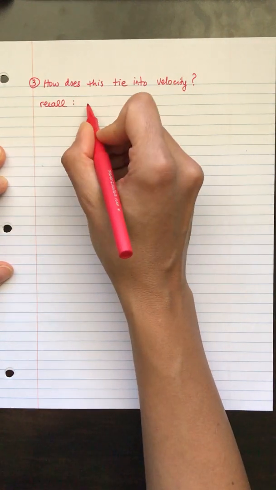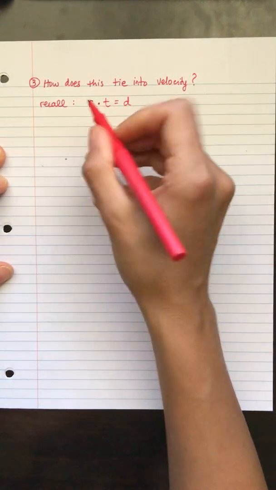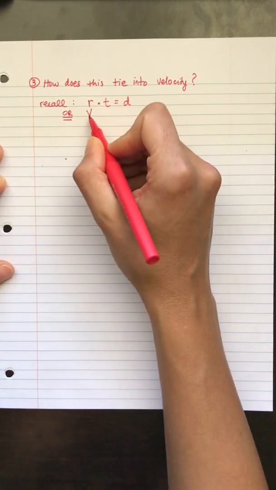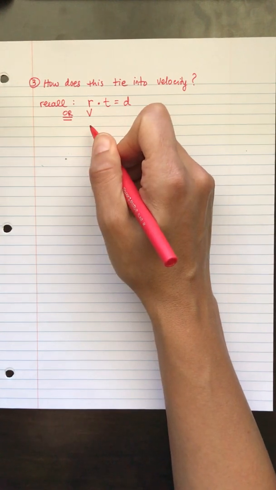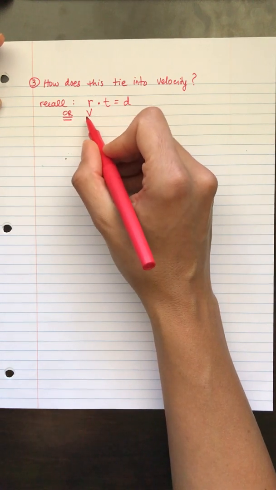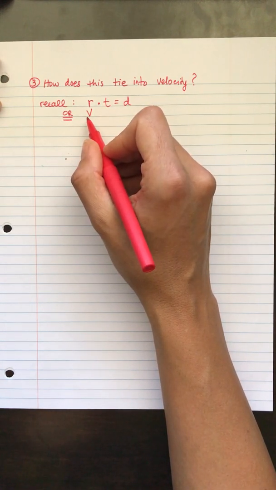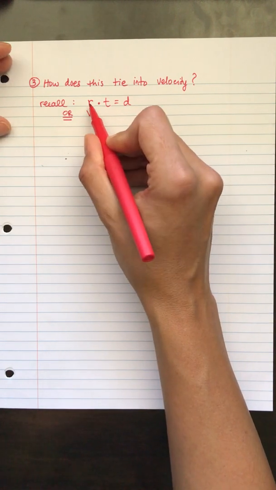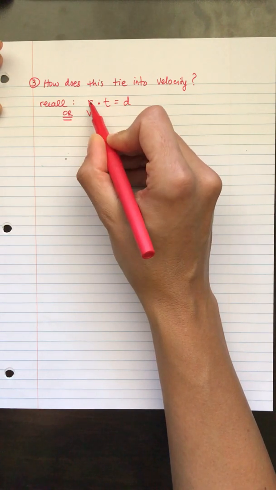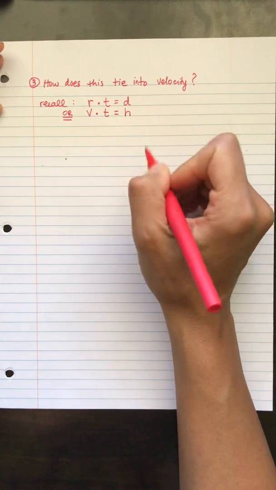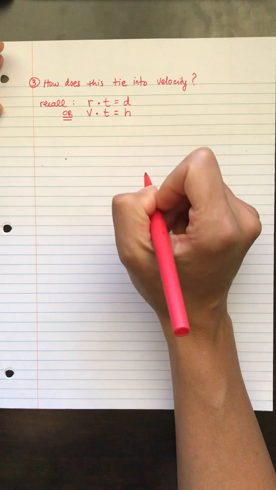Okay, so recall that rate times time equals distance, right? So rate is now the same thing as velocity. Velocity is a speed, so that's a rate, like 25 miles per hour, 15 miles per hour. Velocity is speed with direction. So if I say negative 25 miles per hour, it doesn't mean I'm going slower than 25 miles per hour. It just means I'm going in the opposite direction, like north and south. So I'm going to replace r with v, because v is a rate. Time is time, and then I'm going to replace d, distance, with h for height. Same concept. These are both physical distances.